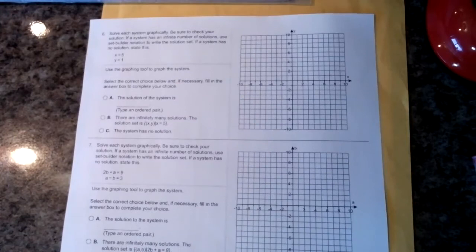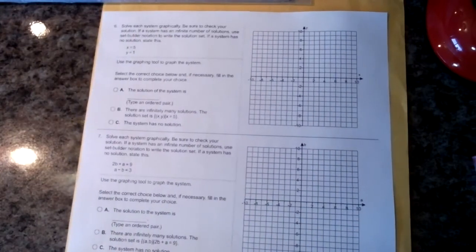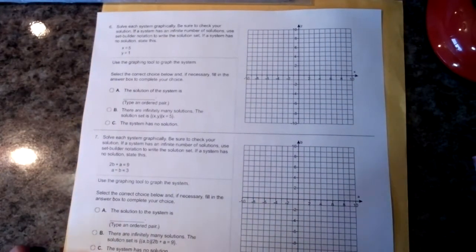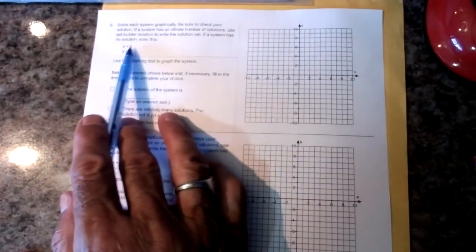Number 6 is solve each system graphically. How do I graph an equation which is just x, it doesn't have any y?